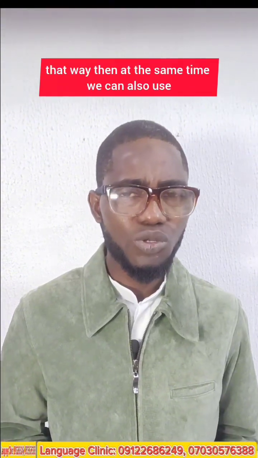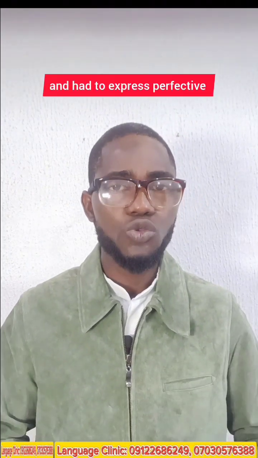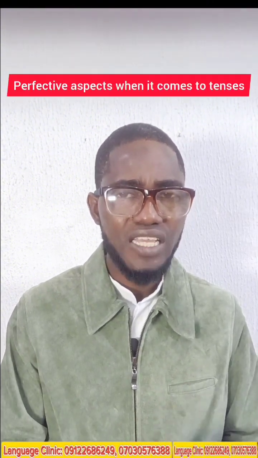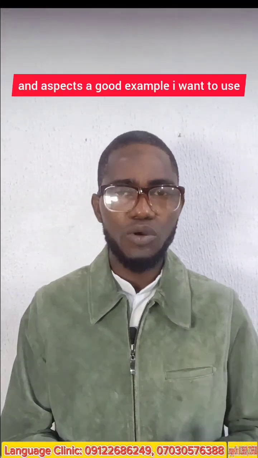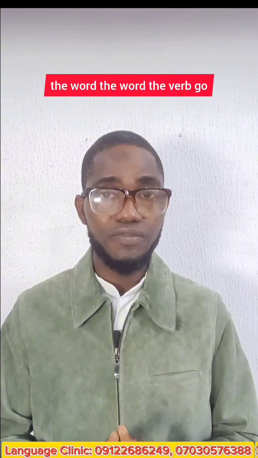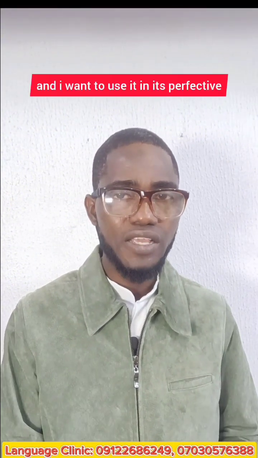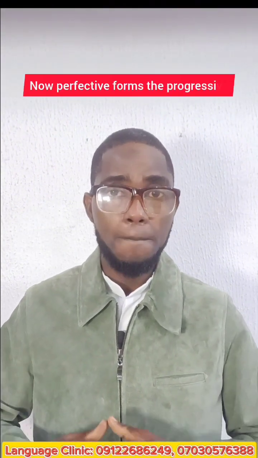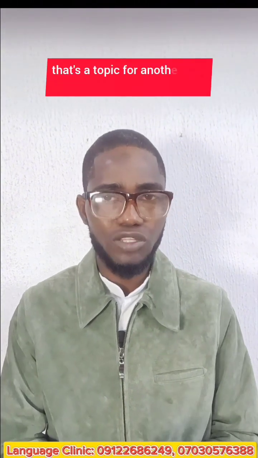Then at the same time, we can also use has, have, and had to express perfective aspect when it comes to tenses and aspects. A good example, I want to use the verb go, and I want to use it in its what now? Perfective form. You know, we have progressive forms, then we have what now? Perfective forms. The progressive forms of verb are the aspects. We have tenses and we have aspects. That's a topic for another day.